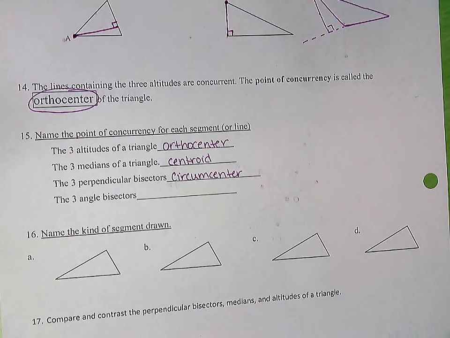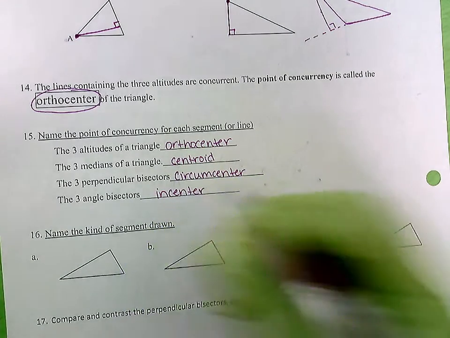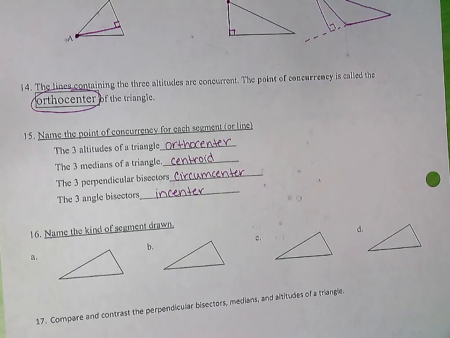And then angle bisectors, again, that's what we did last week. That is the in-center. Okay, so you do need to remember what these are. So if you need to, on this note sheet, circle that whole entire thing there, so you can refer back to it and say, okay, 3 altitudes meet at the orthocenter, 3 medians at the centroid. Highlight it, do some things, box it, so that you know where that is on your note sheet.